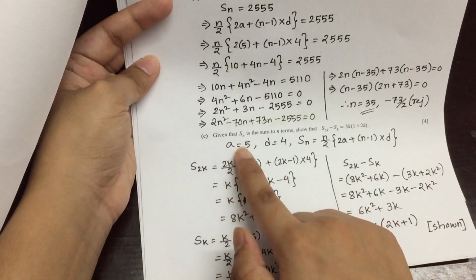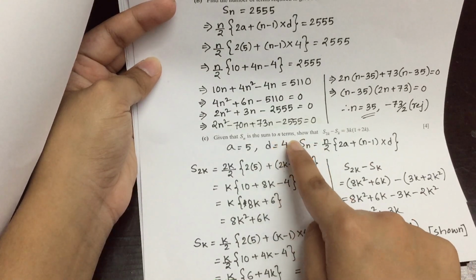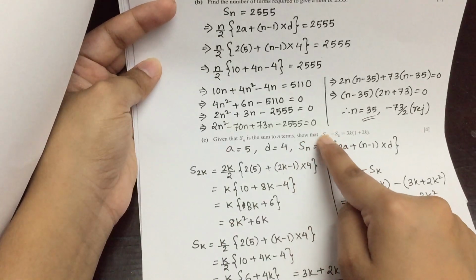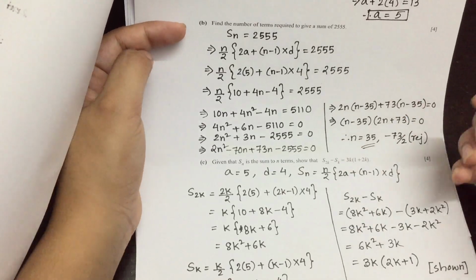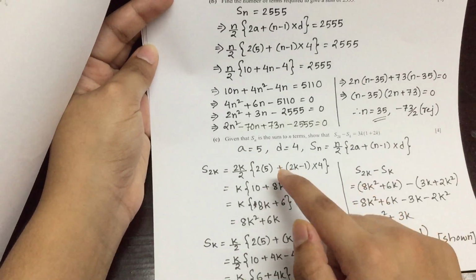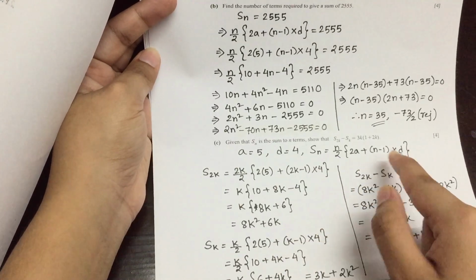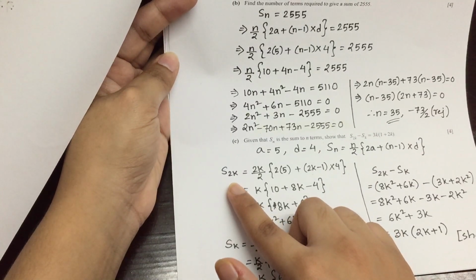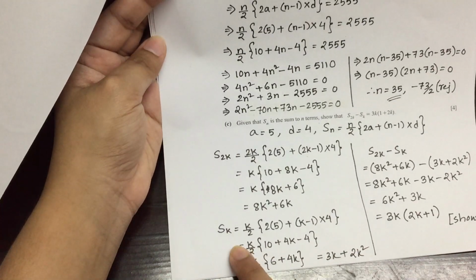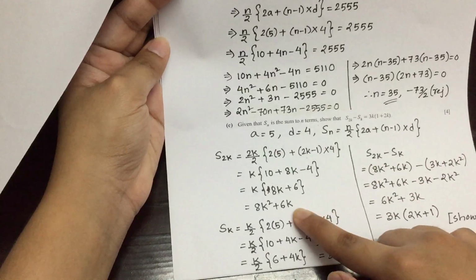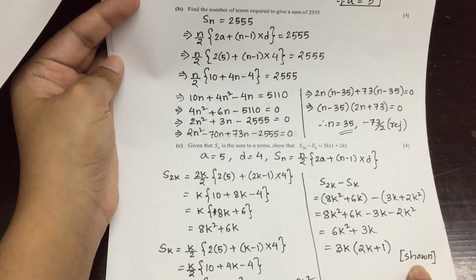Then comes, given that Sn is the sum to n terms, show that S2k minus Sk, meaning the sum of 2k terms minus the sum of k terms. So you have all the information, a is 5, d is 4, and this is the formula for the sum. So we just place the value of n as 2k here and n as k here. Then we get two expressions, and then we subtract them, and you can easily show this.